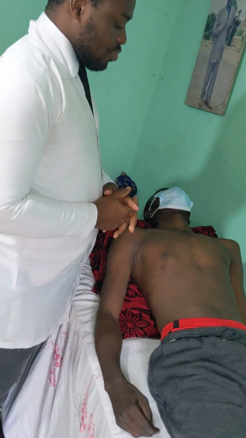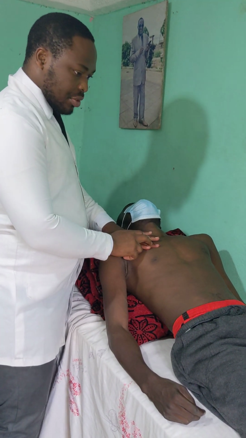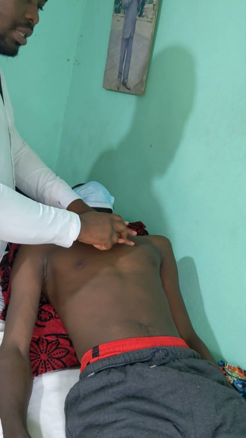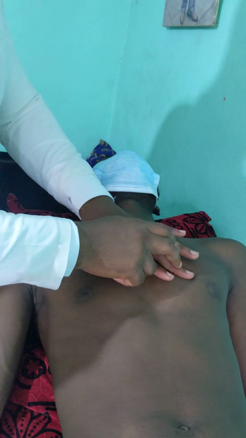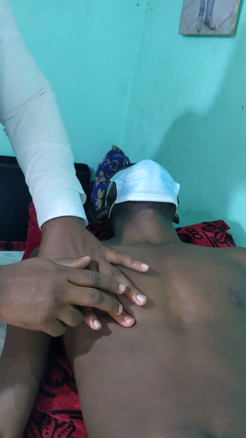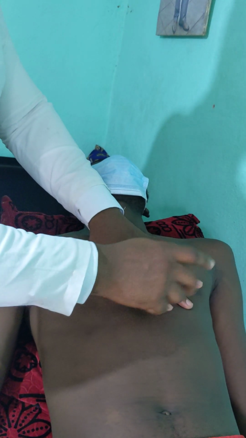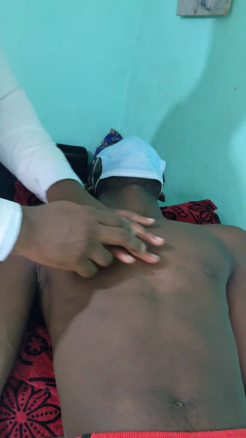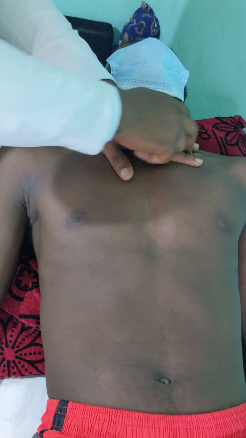Similarly, the next element that you have to visualize is percussion of the anterior chest. This is a resonant sound. But here on the left side, you may have a dull sound because of the presence of the heart. Not forgetting, every time that you percuss the chest, don't forget to percuss the supraclavicular area, because there is the presence of the apex of the lung, and you are hearing a resonant sound.